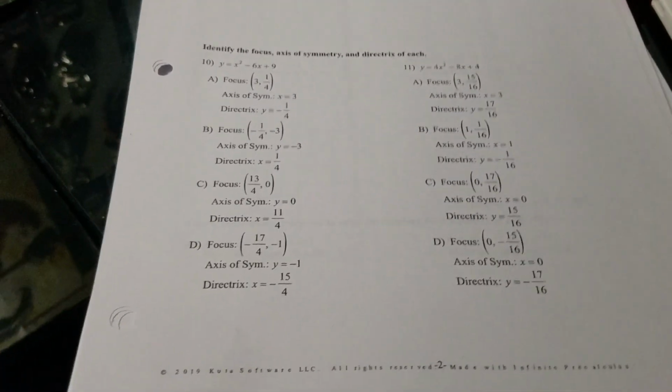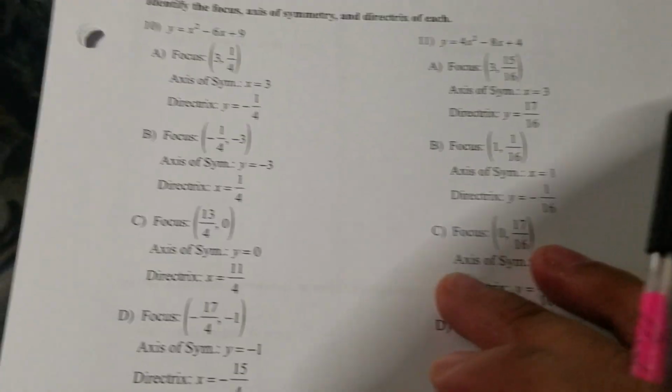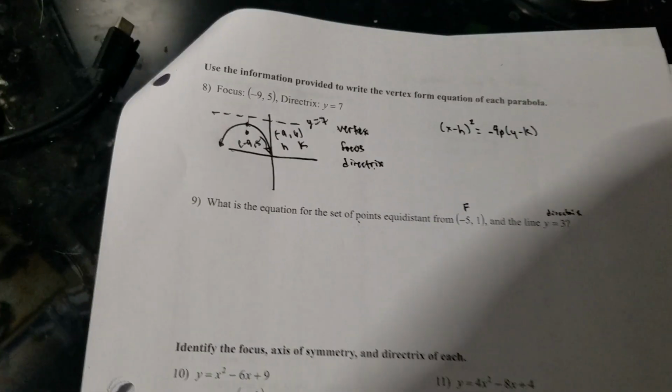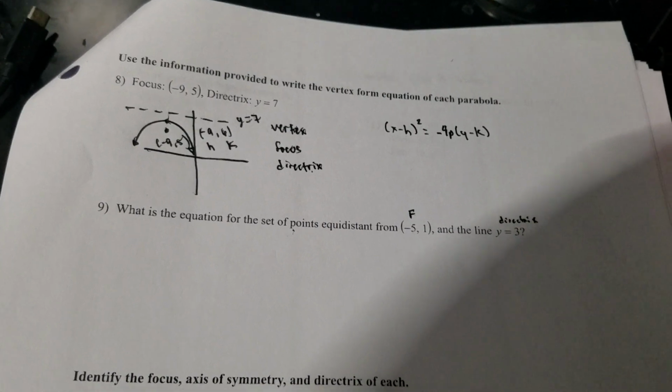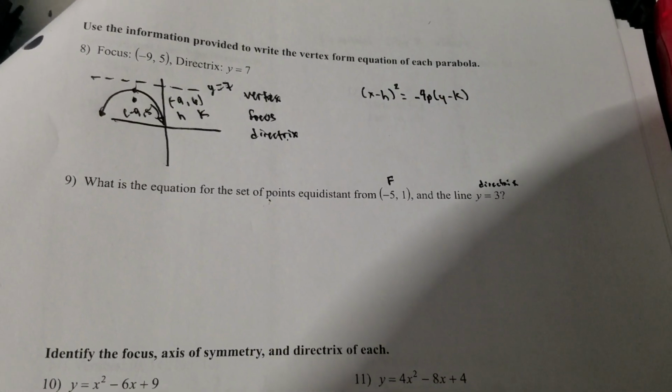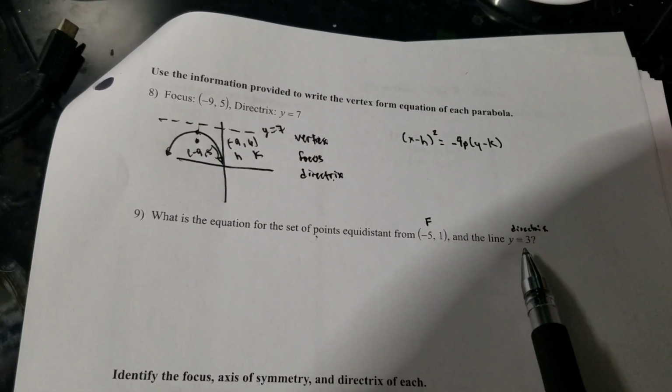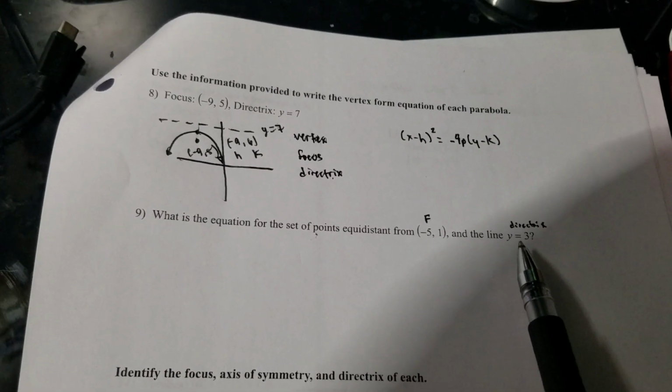So, again, this parabolas review, pretty much this page is the only thing I'm going to go over. The other ones I'm going to refer you to other videos. So, right here, really number 8, number 9 is very similar. So what I'm giving you here, if you read it, I'm giving you a focus and a directrix. Even though I don't tell you that's what they are, it is what they are, okay?